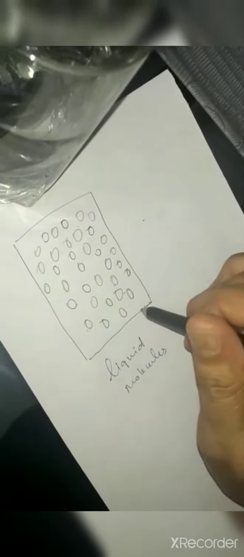There is so much space in the water, in the liquid. So when we add that sugar, it fills that space. So this is how it looks. Sugar molecules fill up the empty spaces.